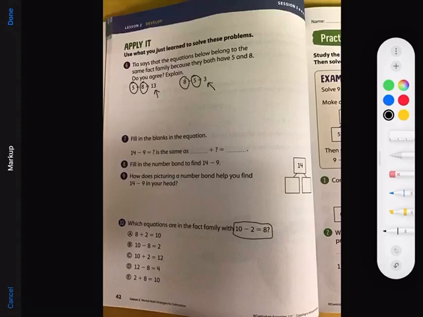I hope this was helpful. Again, if you're having any trouble, just pause this, play it again, replay the Brain Pop video. And make sure you bring your math book back to class and we will check these in school.